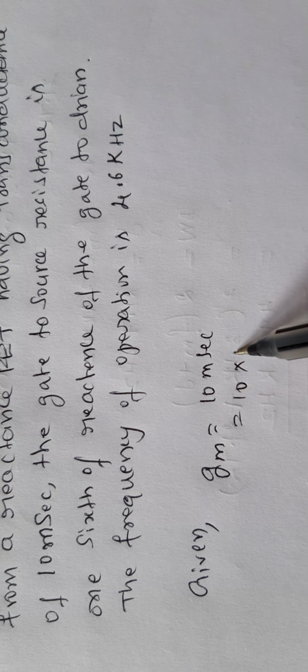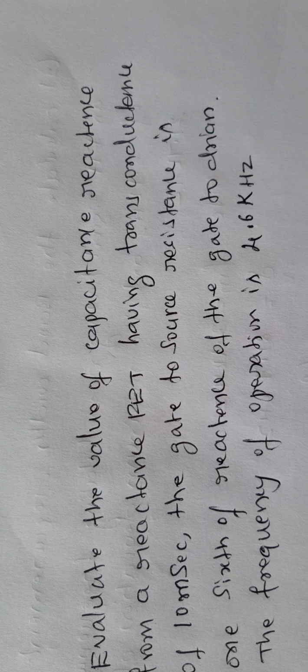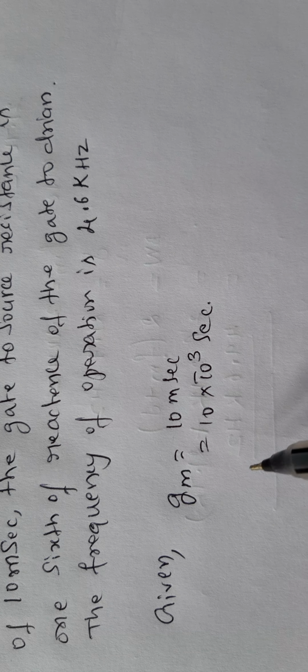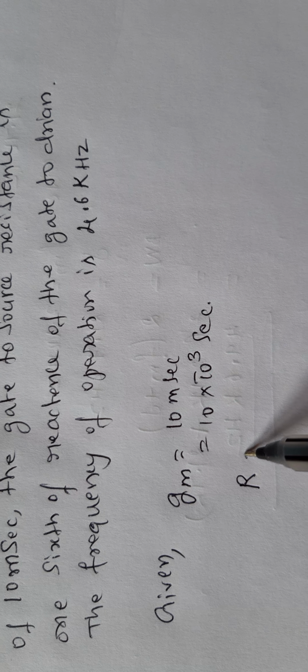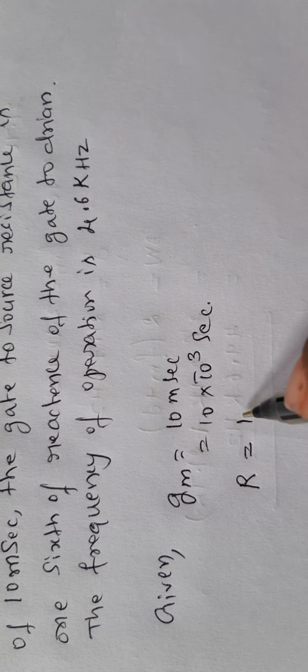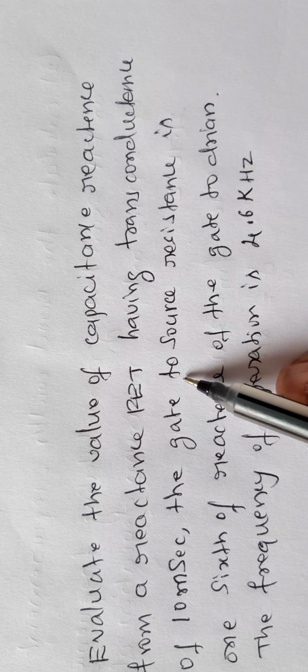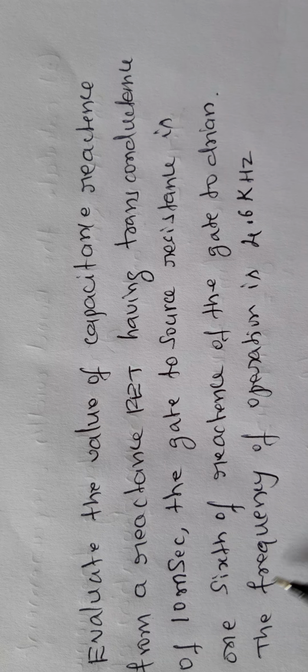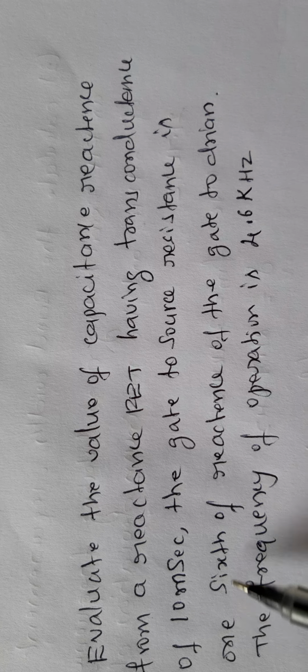Next, the gate to source resistance. We know that in a FET reactance modulator, a resistance R is connected between the gate and the source. That is given as 1/6 of the resistance of the gate to drain.